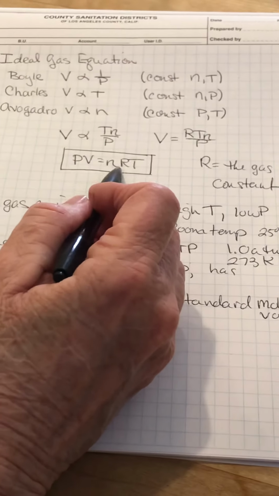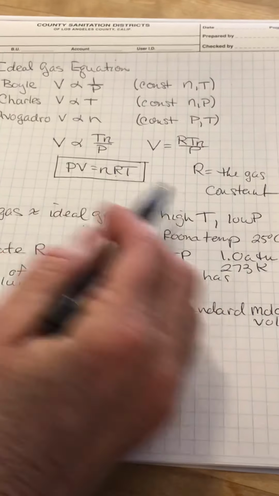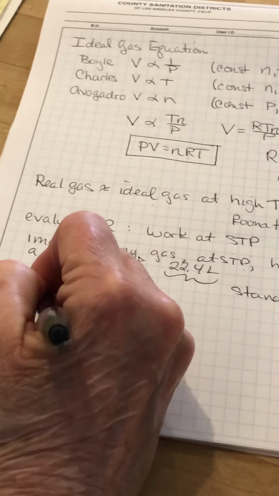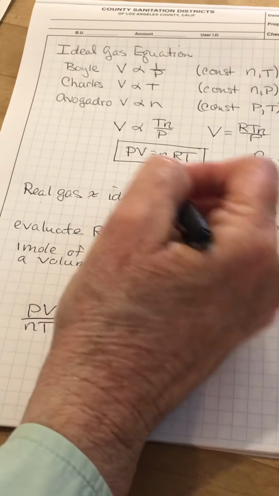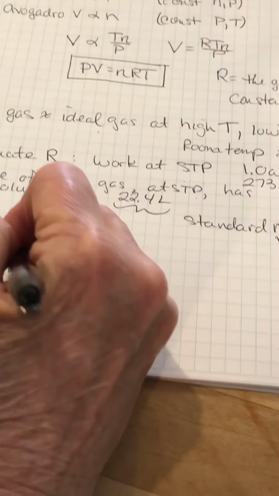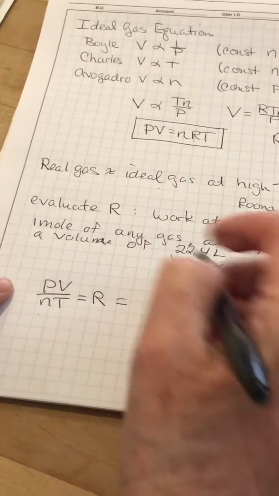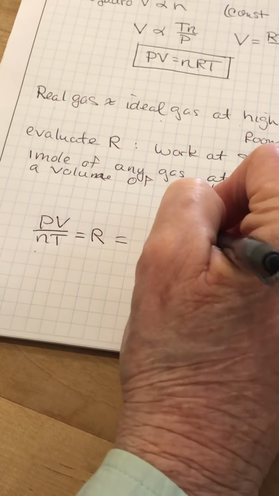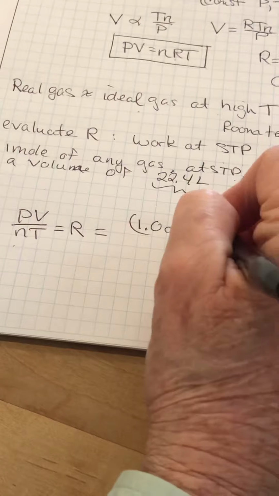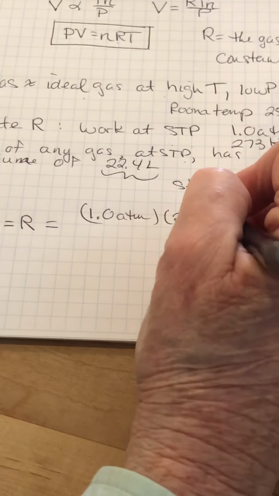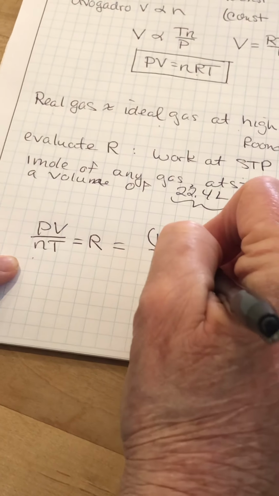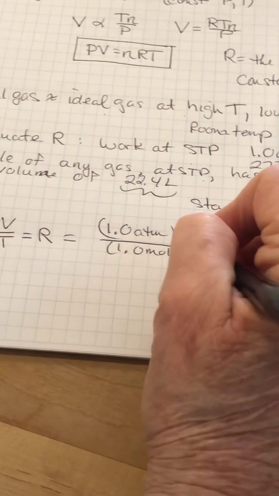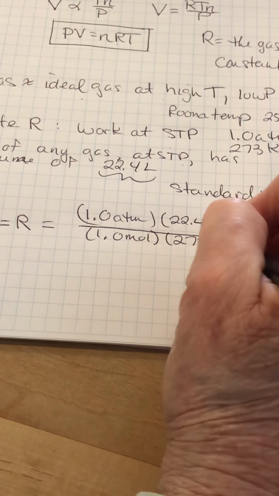So if we want to evaluate R, we're going to isolate R, put it on one side of the equation. To do that, I have PV. I'm going to divide by n and then divide by T to get them on the left-hand side of the equation, equals R. And we know all these values at STP. The pressure is going to be 1 atmosphere. The volume will be 22.4 liters. n is 1 mole. And the temperature is 273 Kelvin.